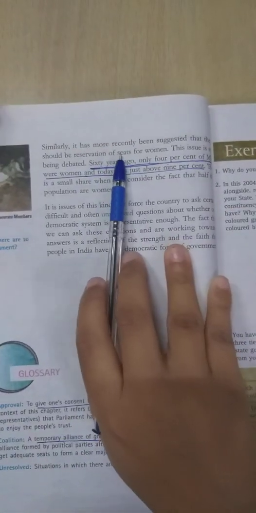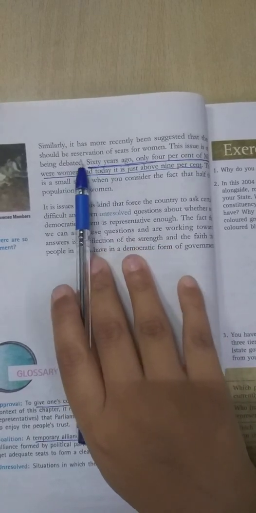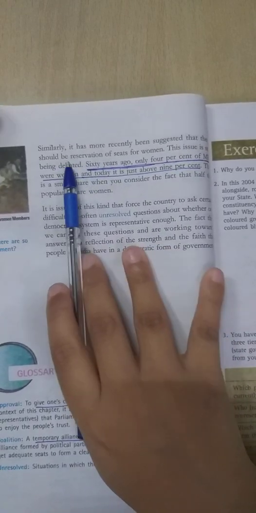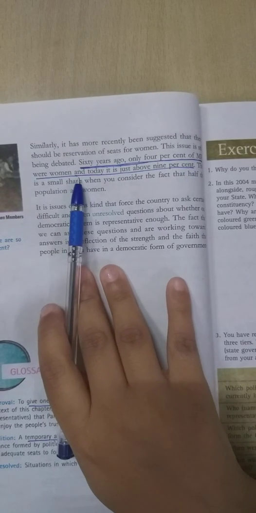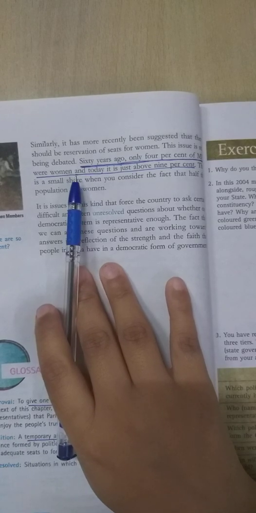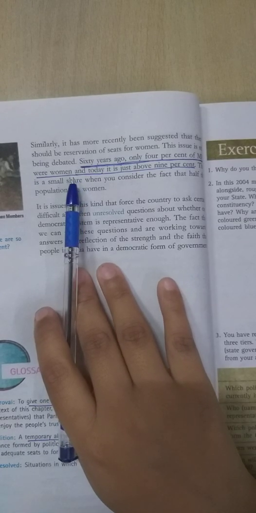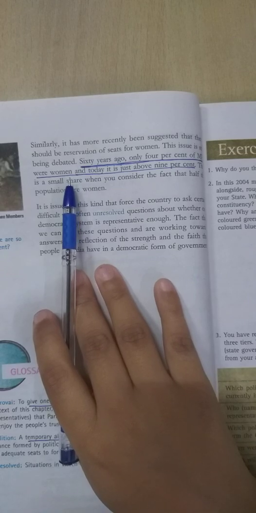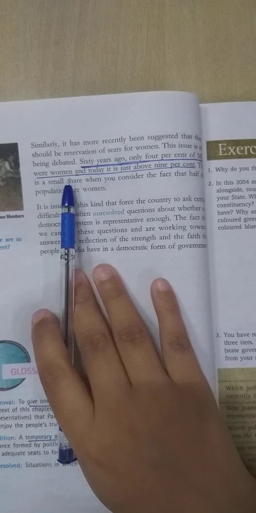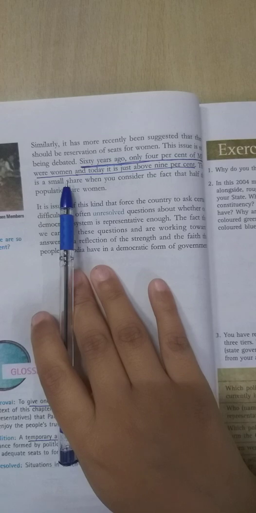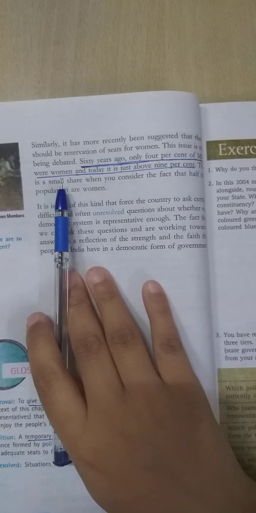Similarly, it has more recently been suggested that there should be a reservation of seats for women. This issue is still being debated. Sixty years ago, only 4% of MPs were women, and today it is just above 9%. Though it has increased, it is still very low for a country with such a large population. Only 9% of the total seats are represented by women.